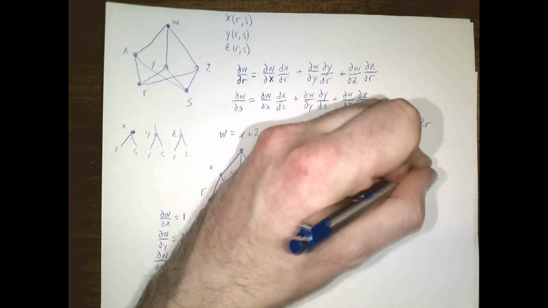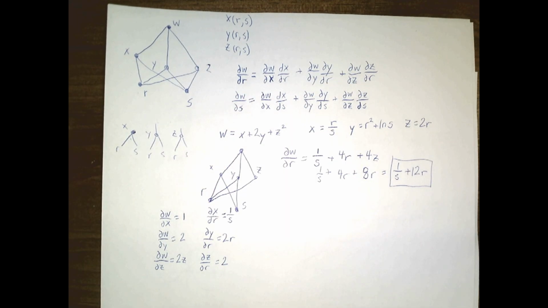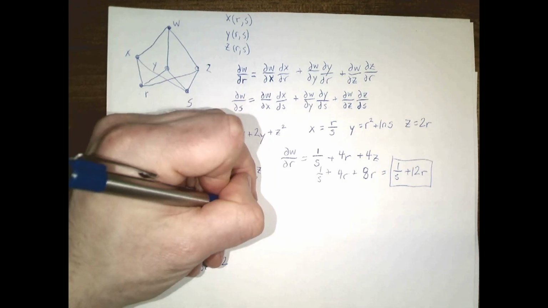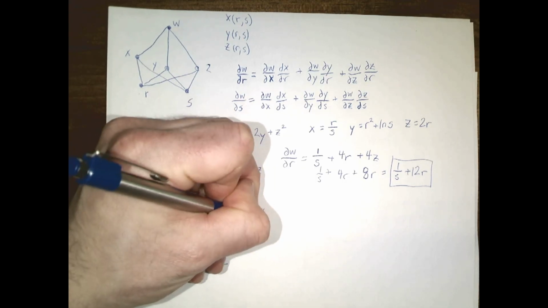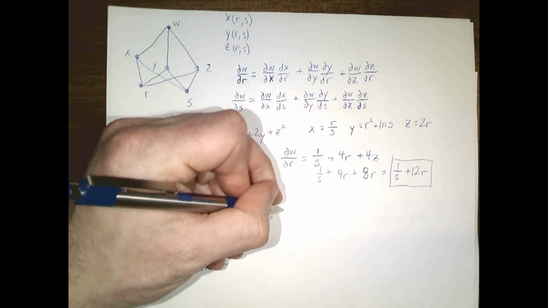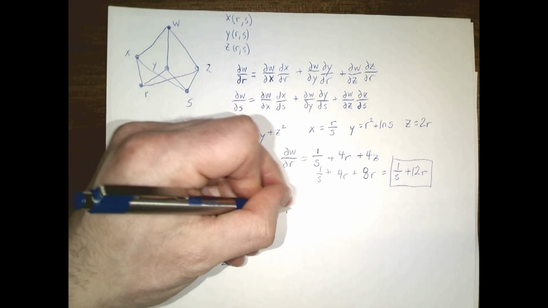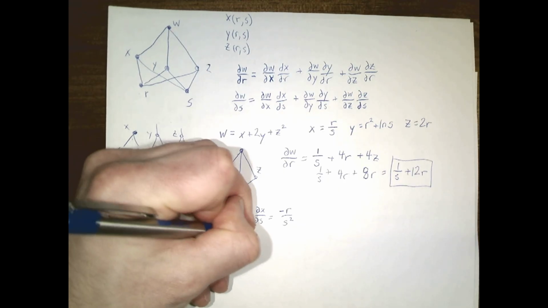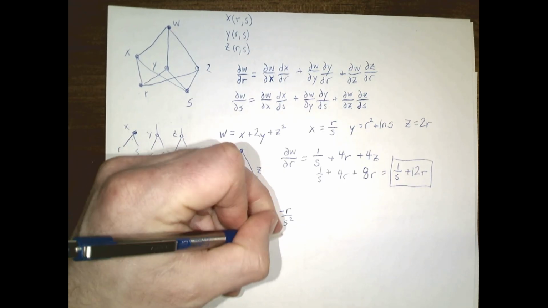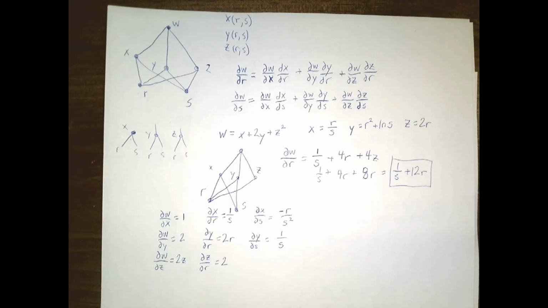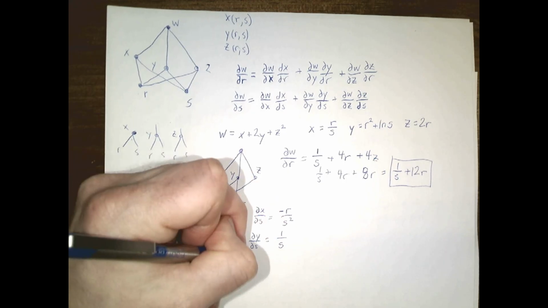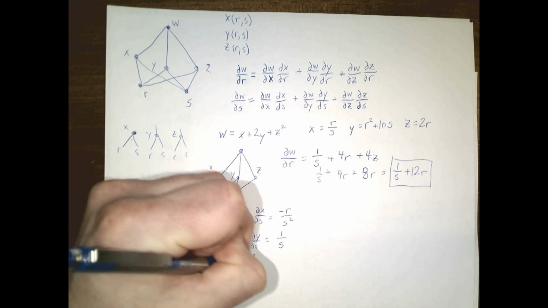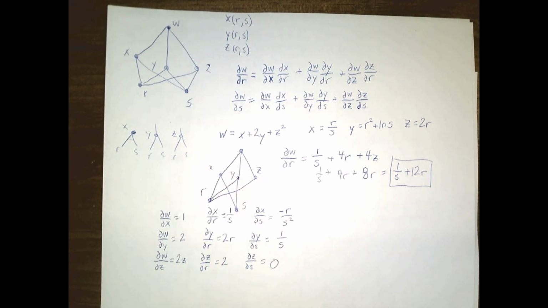If we were asked to find the relationship with respect to s, well, now we have to look at those s derivatives. So dx/ds, that's a mouthful to say, is going to be negative r over s squared. dy/ds is 1 over s, just a derivative of natural log. And then dz/ds is 0. So I don't have to consider any paths involving z. We just do the two with x and y.